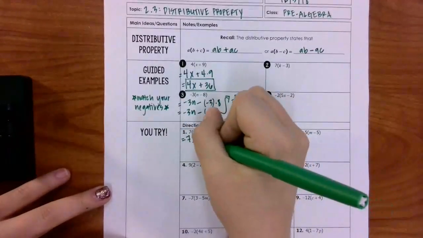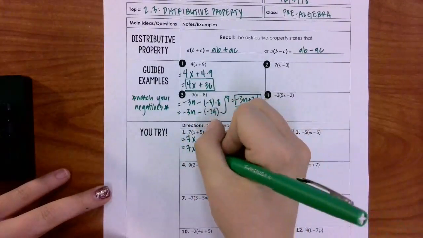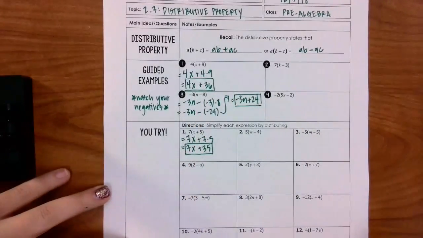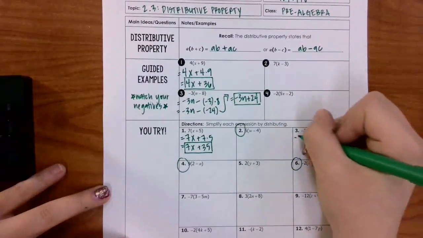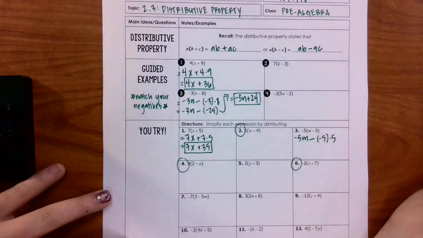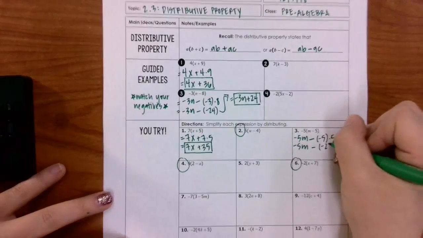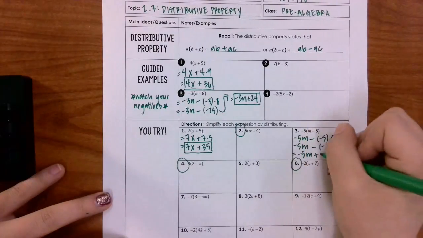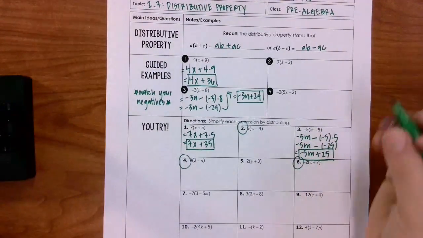So 7 times x plus 7 times 5. And then just simplify. 7 times 5 is 35. Watch your negatives and your subtraction signs. Number 3. Negative 5 times m minus negative 5 times 5. Negative 5m minus negative 5 times 5 is negative 25. If I subtract a negative, it makes it a positive, so negative 5m plus 25. Remember your double negative rule from the first unit.